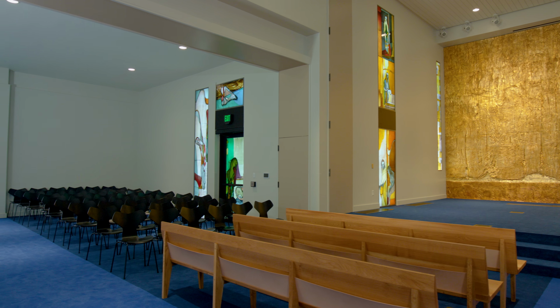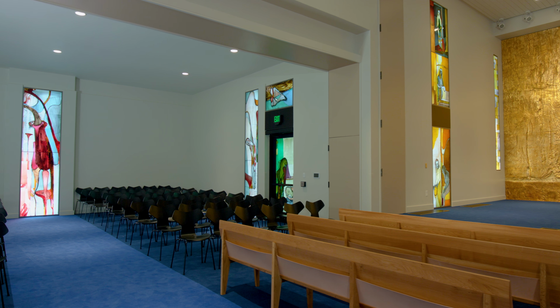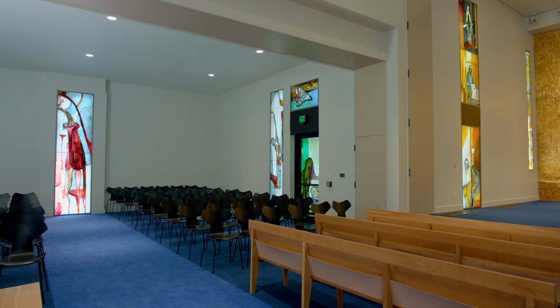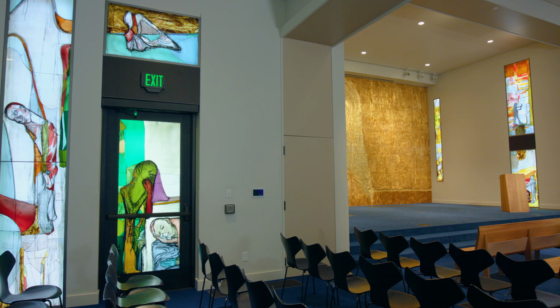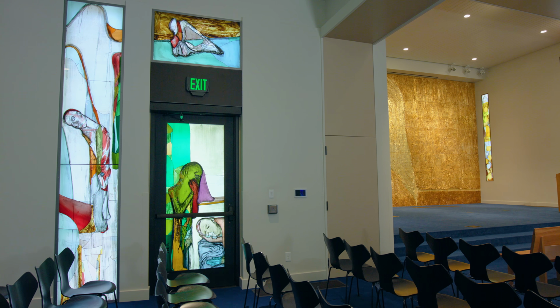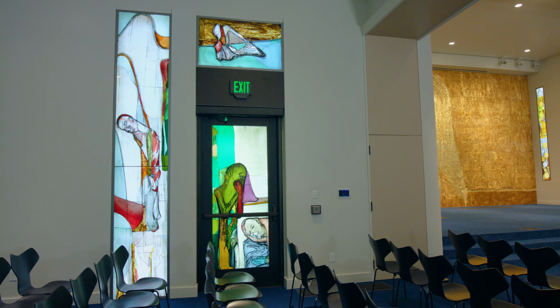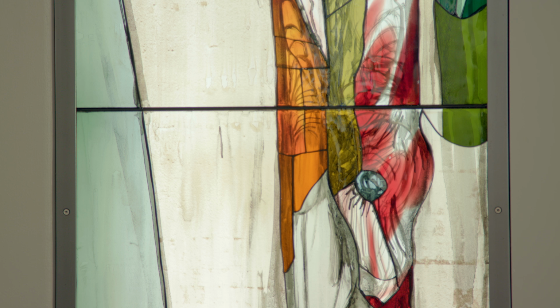To the left of the stage is an alcove containing 3 different groupings of stained glass. Closest to the stage, we have 3 images depicting the story of Cain and Abel. It's the first murder in our history.